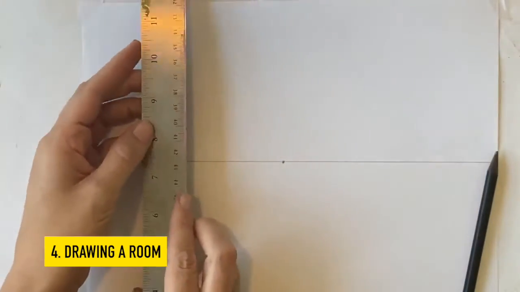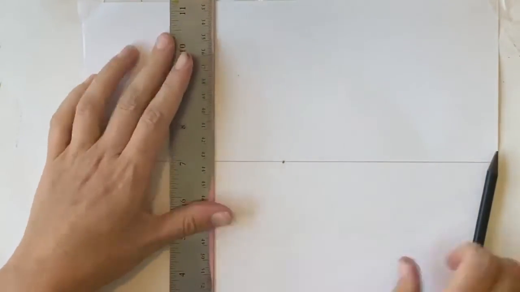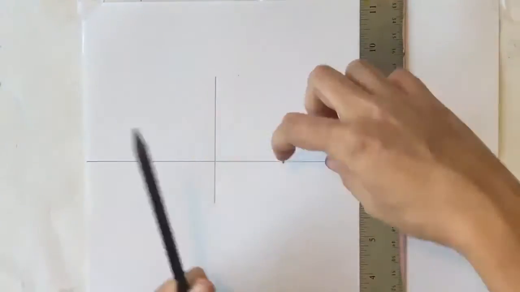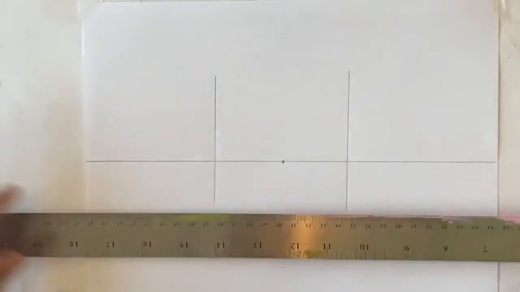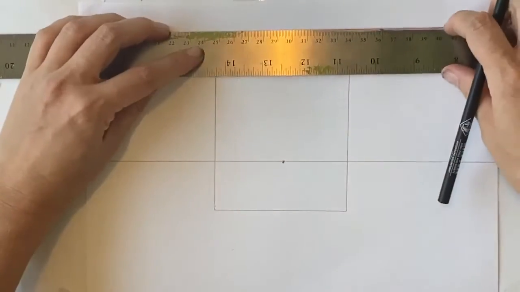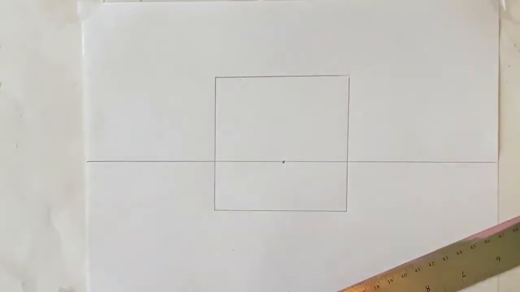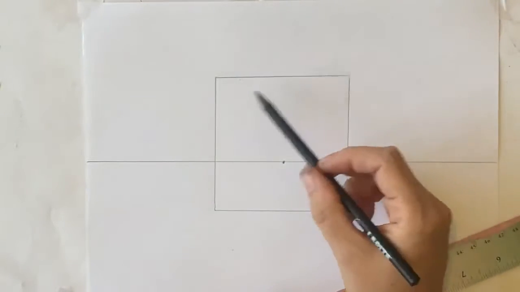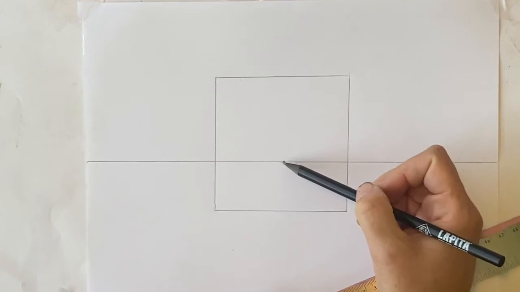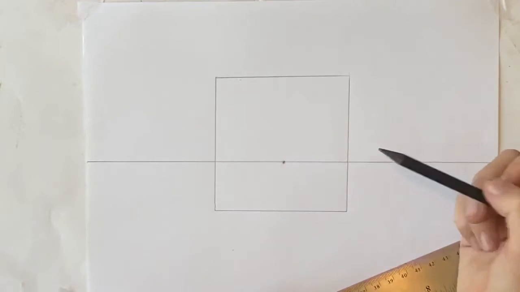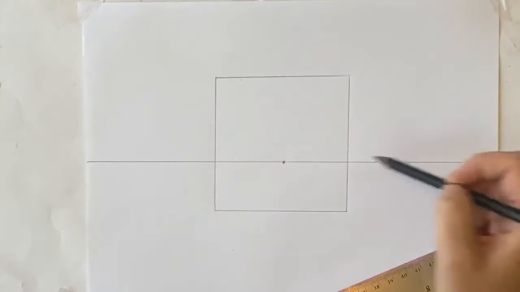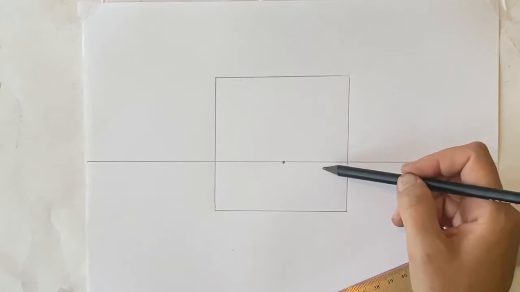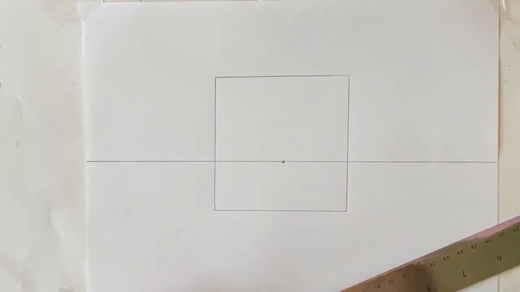Okay, the first thing we have to do is draw the wall. Okay, the wall doesn't have to be centered on the line, that's all right. Because this just depends on, like, let's say how tall you are, if you're sitting or standing, etc., what your eye level is.